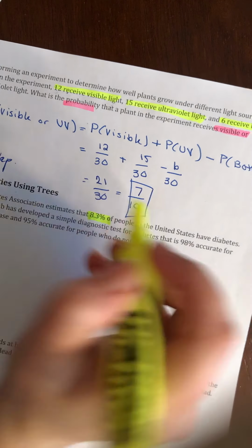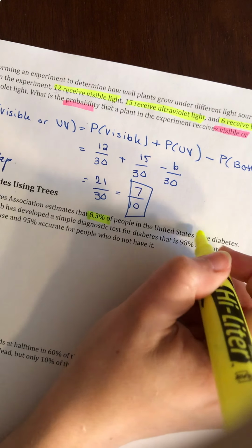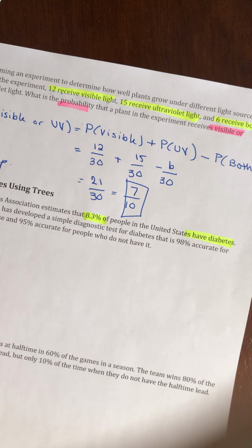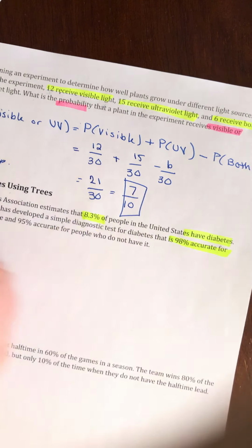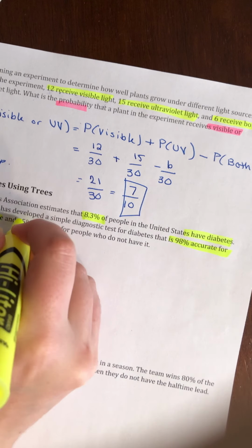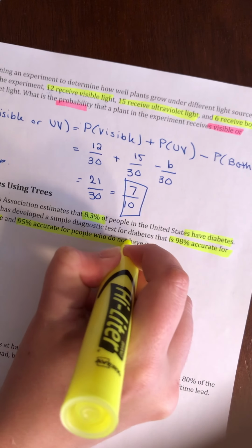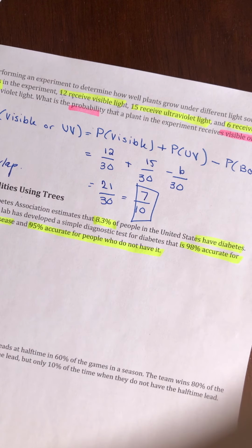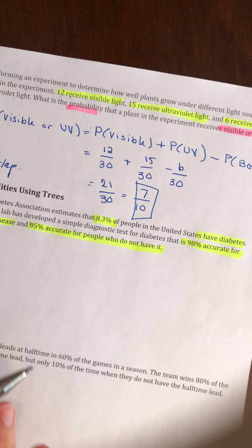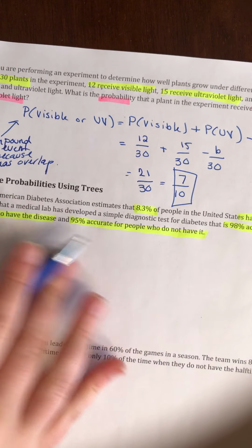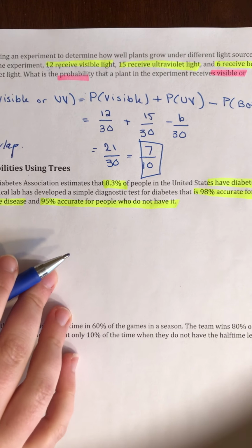So 8.3 have diabetes. A test is 98% accurate for people who have the disease and 95% accurate for people who don't. So if they have it, it's even more accurate. If you don't have it, it's a little less accurate.